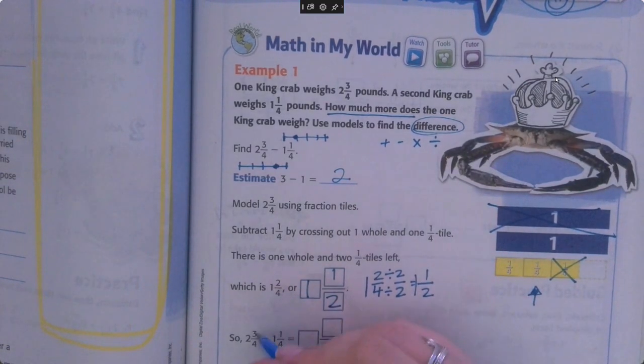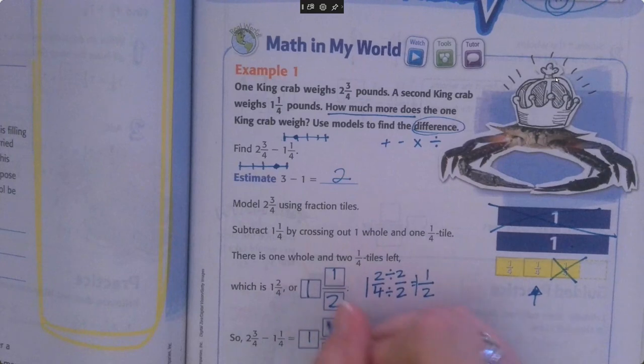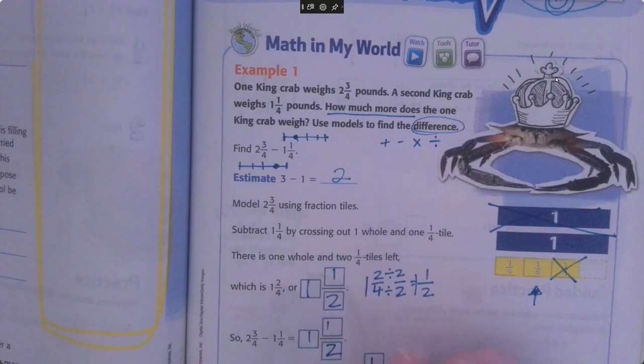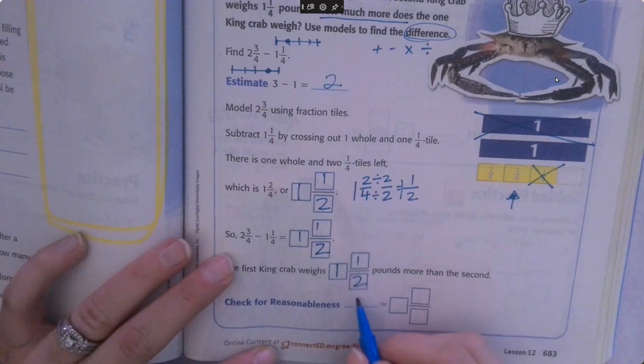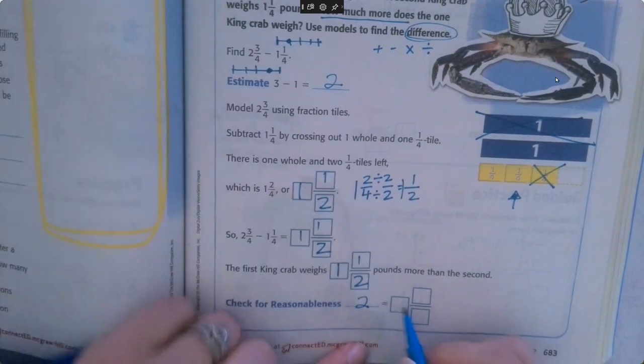Therefore, 2 3/4 minus 1 1/4 is 1 1/2. The first king crab weighs 1 1/2 pounds more than the second. Then you will check for reasonableness. 2, which was our estimate, is about equal to 1 1/2. Therefore, it is reasonable.